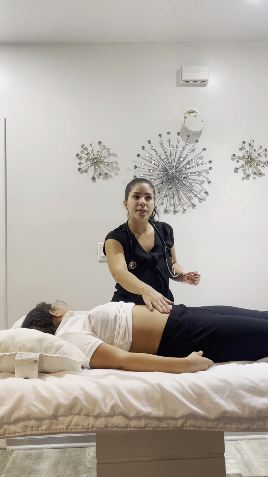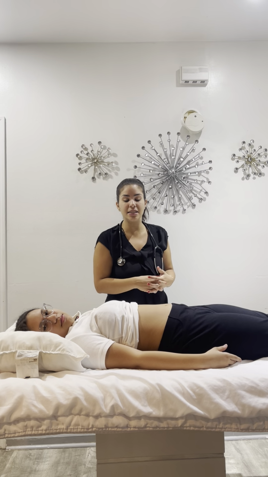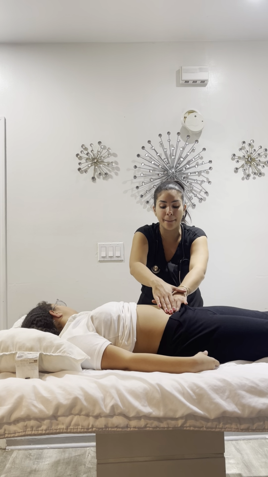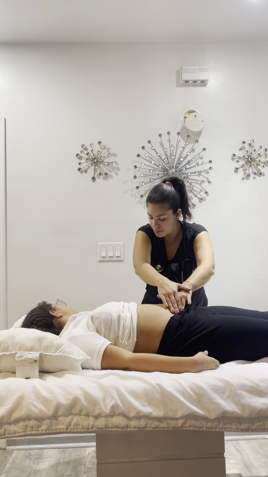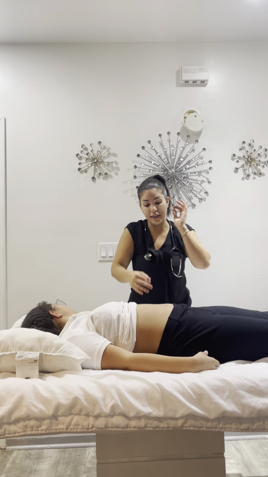In the right lower quadrant, we could do a specialty test to test for appendicitis, and that would be rebound tenderness. So what I would be doing is pressing down on her abdomen firmly and releasing. And when I release, that should cause discomfort, like a pain, and that can indicate appendicitis. So we're gonna go ahead and try that. Do you have any pain? Okay, she said no pain.